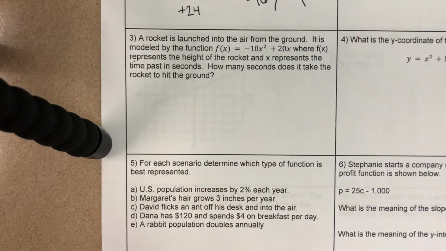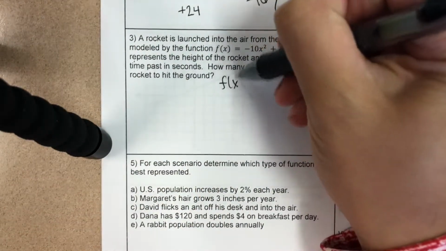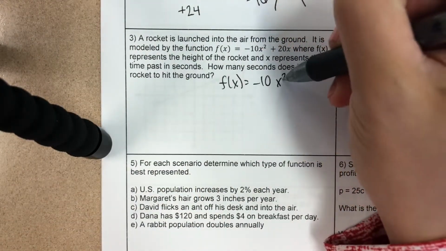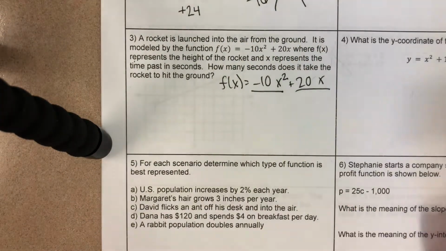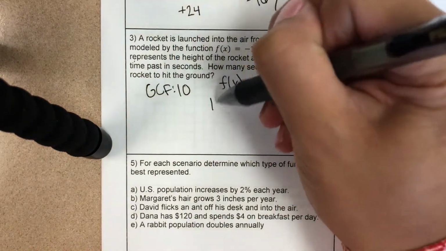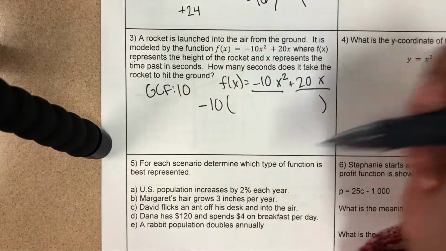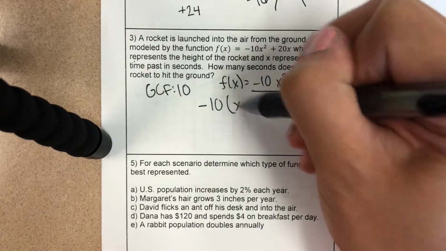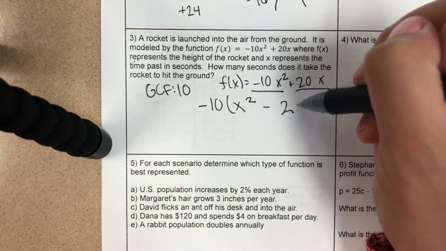Okay, here I have a quadratic equation, which I know I need to factor. Right now I have f of x equals negative 10x squared plus 20x. First step always is you want to look and see if there's a GCF. The GCF is going to be 10, so I'm going to take 10 out. Actually, you should take a negative 10 out. If I take a negative 10 out, this leaves x squared. 20x divided by negative 10 is negative 2x.